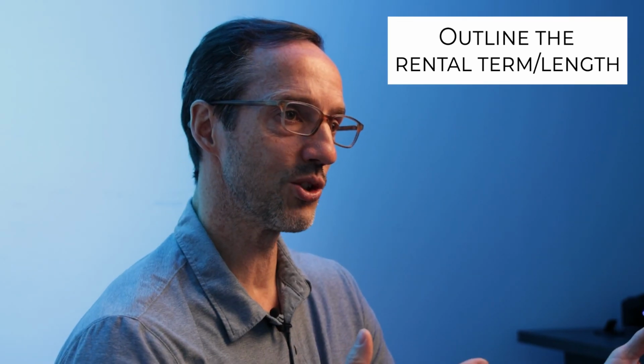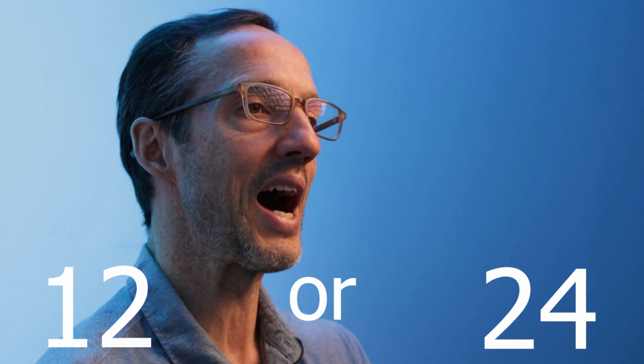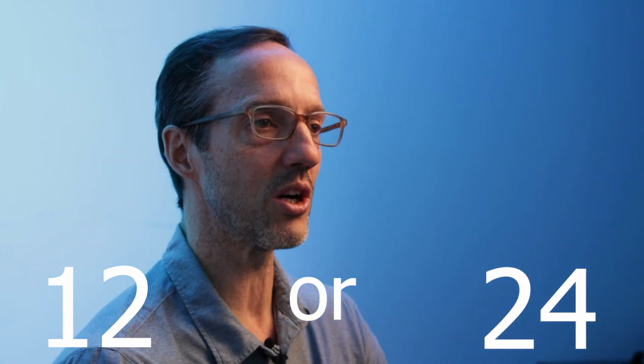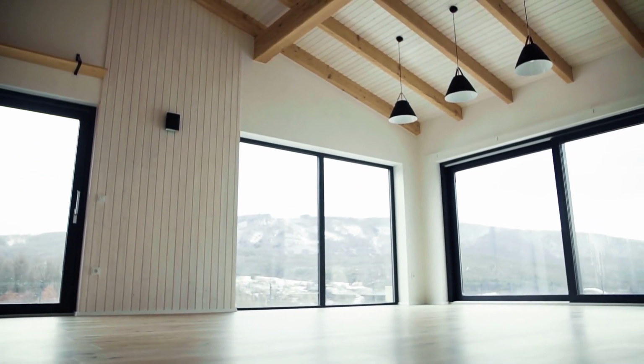How long is this for? Some people like to do it for 12 months. Some people want to lock somebody in for 24 months. I would say most residents are comfortable signing a 12-month lease. Some may be looking for a shorter period of time. That's going to be completely up to you. Most residents are looking, though, for an unfurnished house and a 12-month lease.